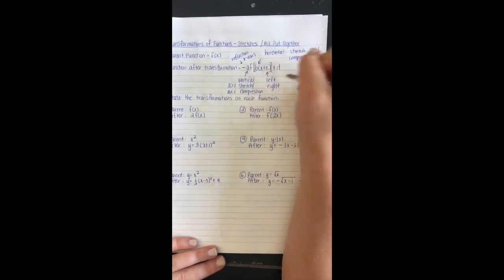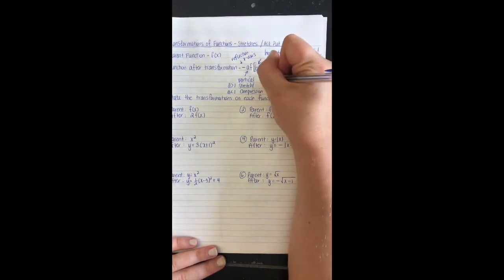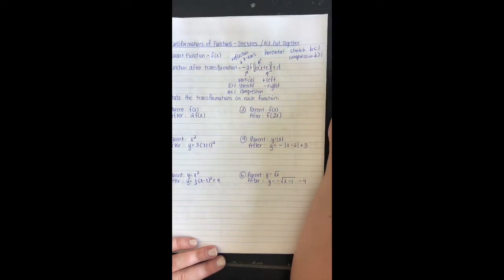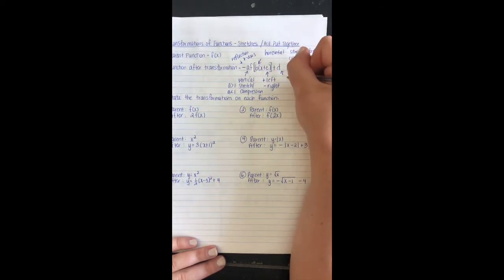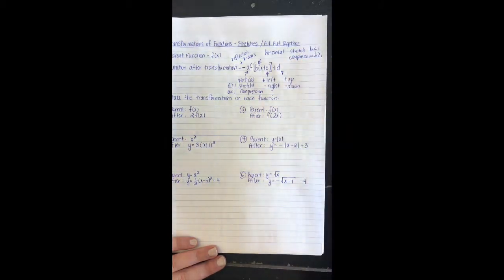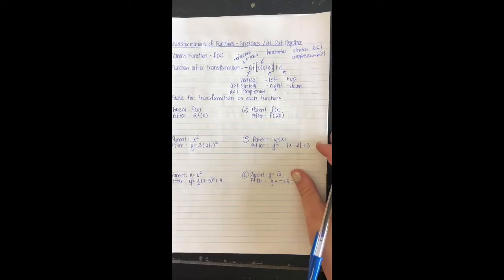Now we had mentioned that c is your shift to the left and right. So be careful, again, in parentheses is an opposite relationship. Plus goes to the left, minus goes to the right. That d value at the end, that's your vertical shift. So that plus is going to go up, that minus is going to go down.